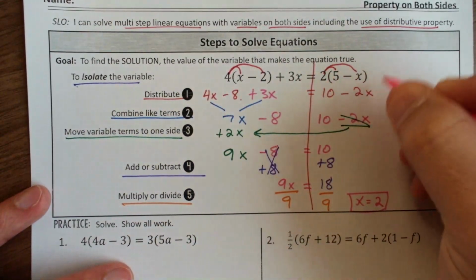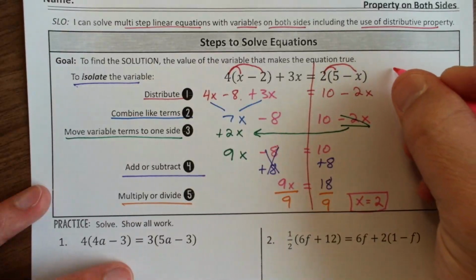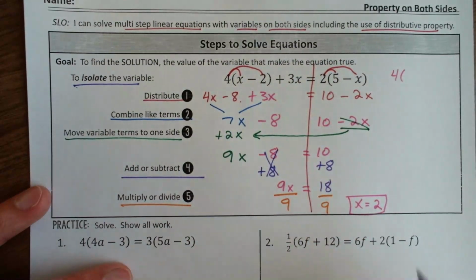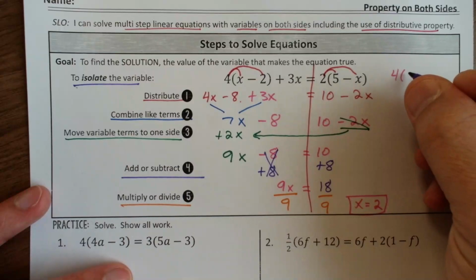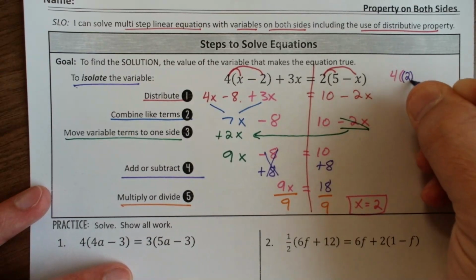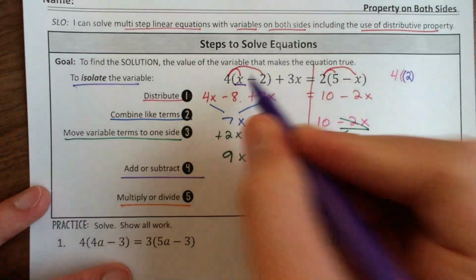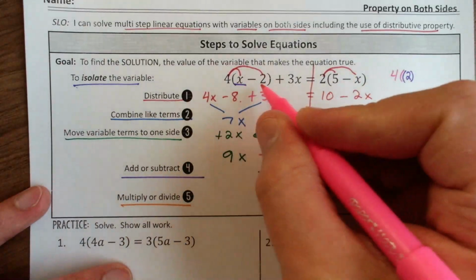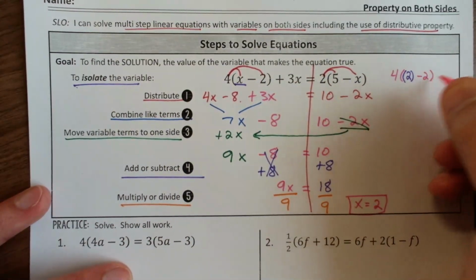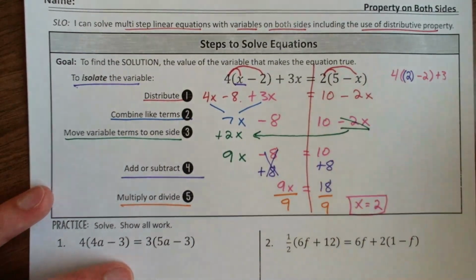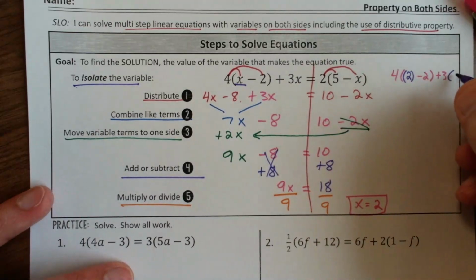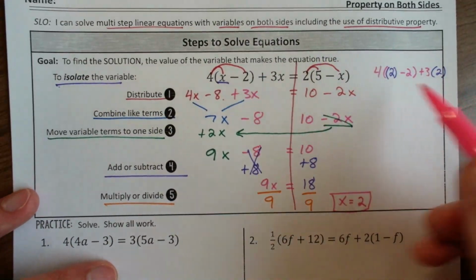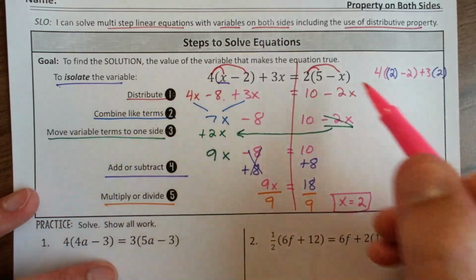If I say I'm going to rewrite this equation, I'm going to say 4 parenthesis, I'm going to substitute in 2 for my x value. So here, I'm rewriting this equation, minus 2, parenthesis, plus 3 times 2. I'm running out of space here, so I'm going to solve this, and then I'm going to solve this.